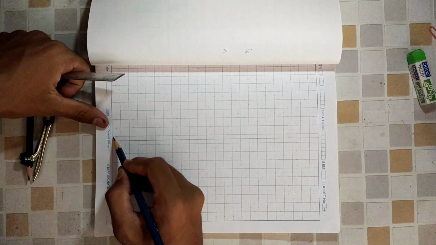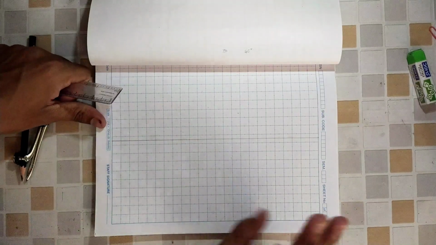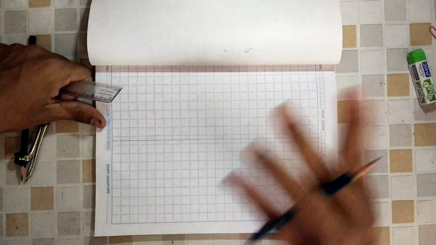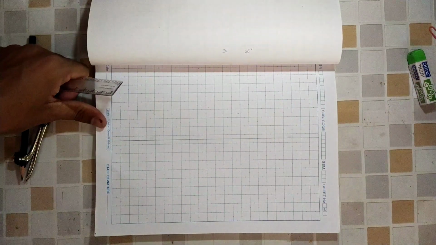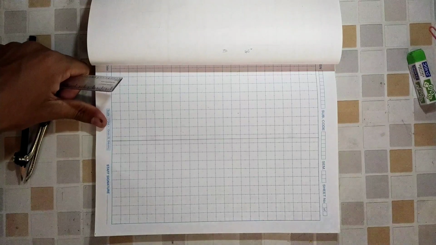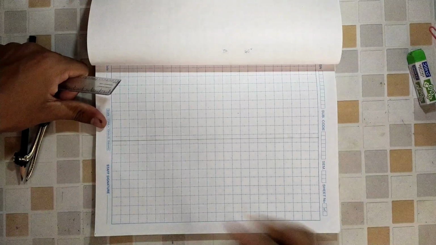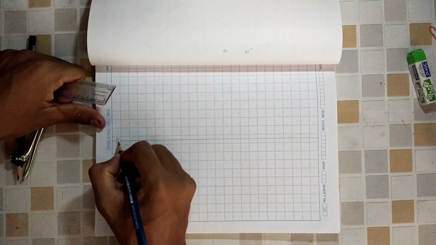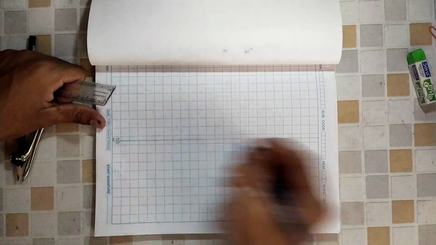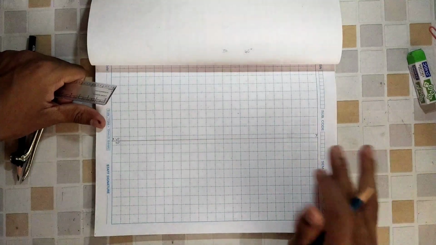Sometimes the HP will be above or sometimes it will be down, but always remember for planes, solids, development, isometric, it's fixed. So you will have your VP always on the top here and your HP always here. So this is my X and this is my Y. So this is my XY line.